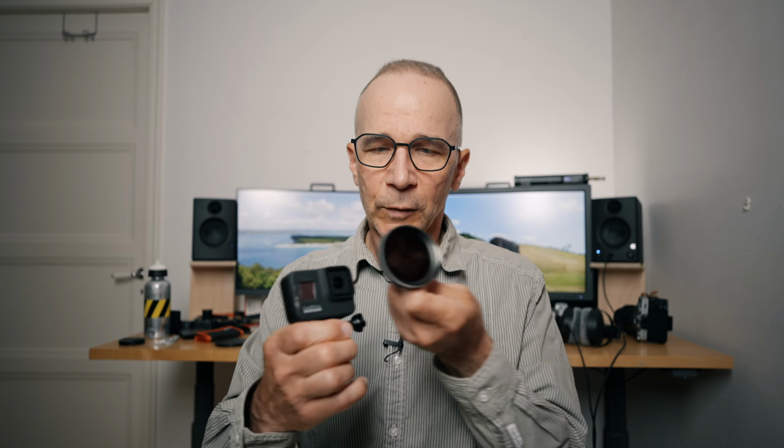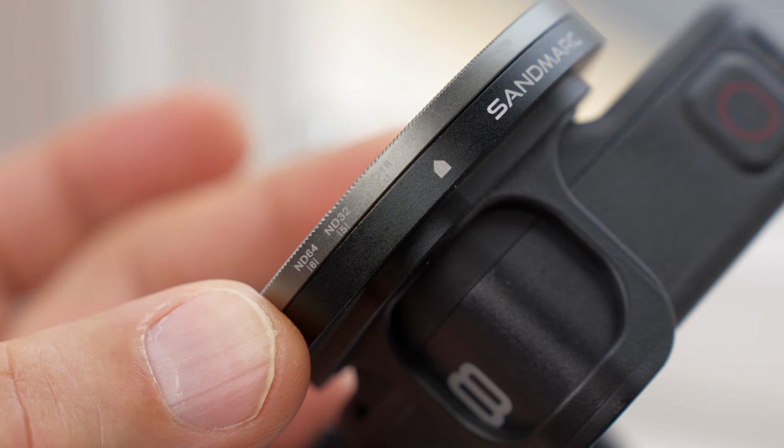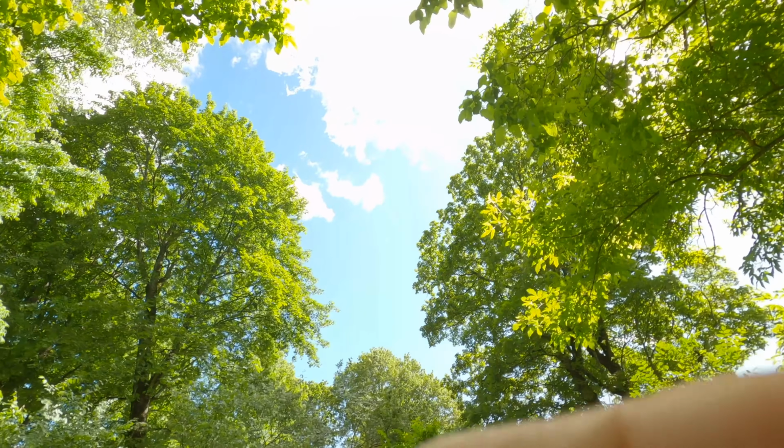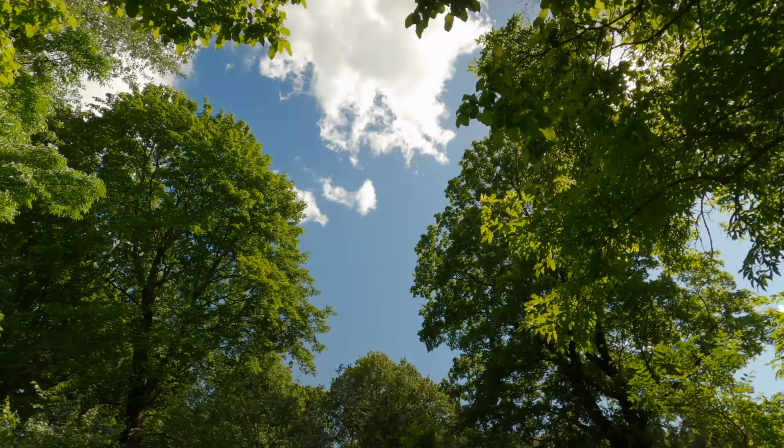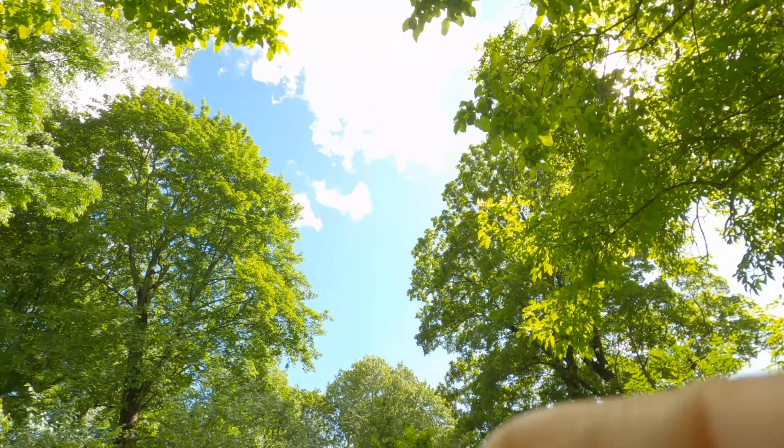And that is when a variable ND filter comes into play. I'm not going to go into very deep technical details about this filter, but basically when you put this filter over your camera's lens and then you rotate the filter, that makes the picture either darker or lighter depending on which way you rotate the filter.